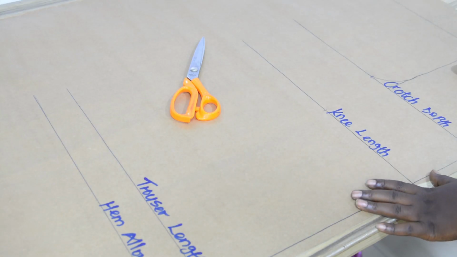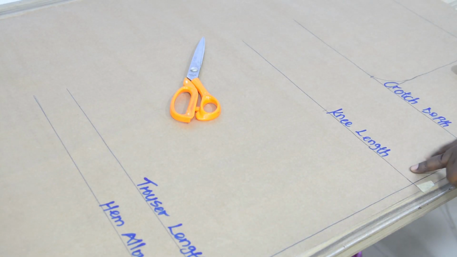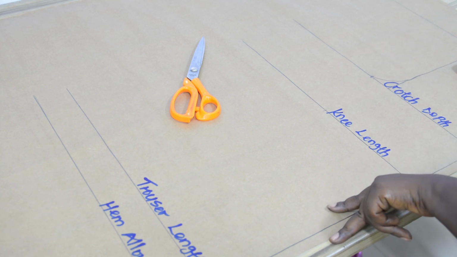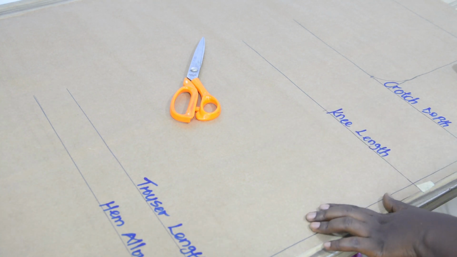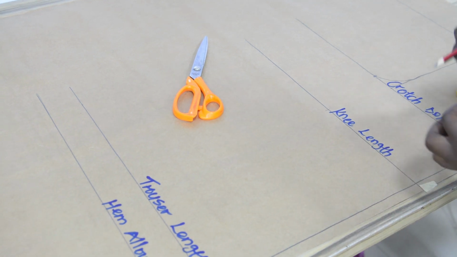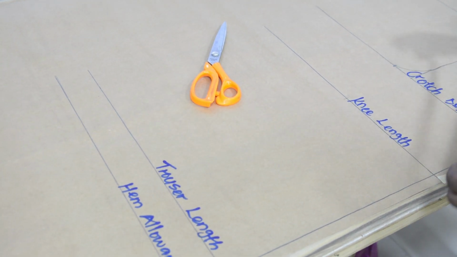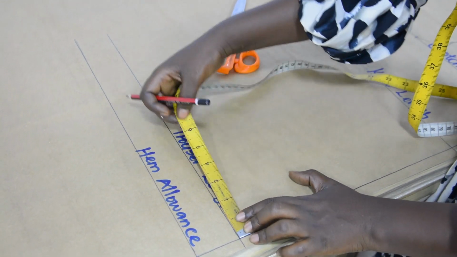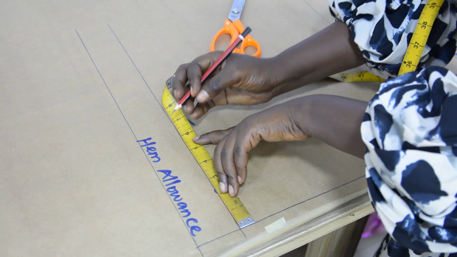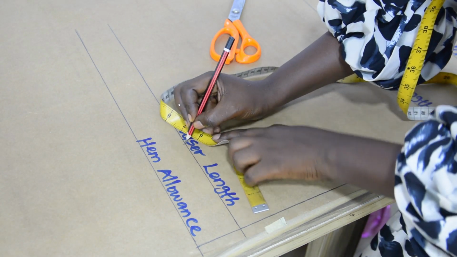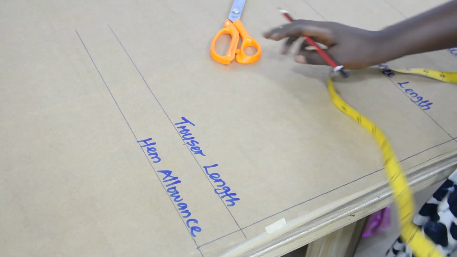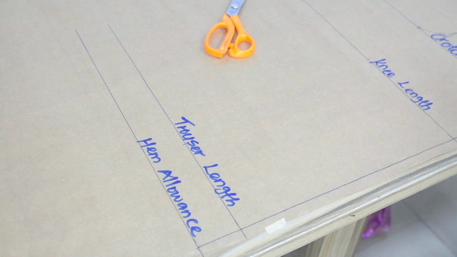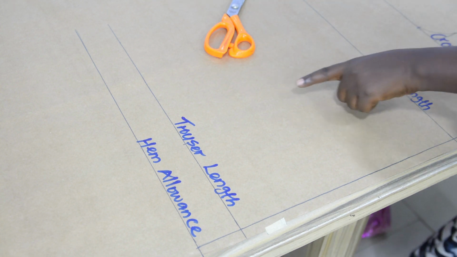Now that I have the knee length measurement inserted, the next step is to insert the ankle circumference measurement on the trouser length line. The ankle circumference measurement I'm working with is 11 inches. 11 divided by 2 gives me 5.5 inches. Then I have it there. So I have all my horizontal measurements inserted, as you can see. So the next step is to connect the points together.